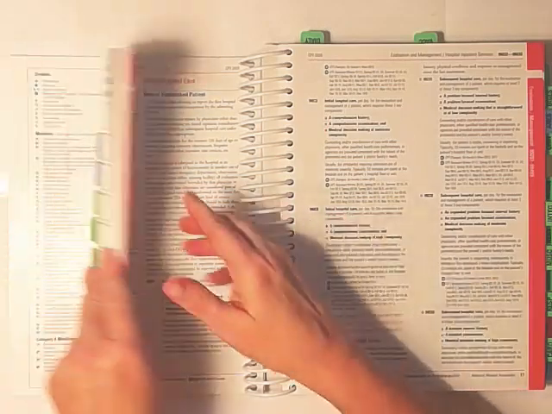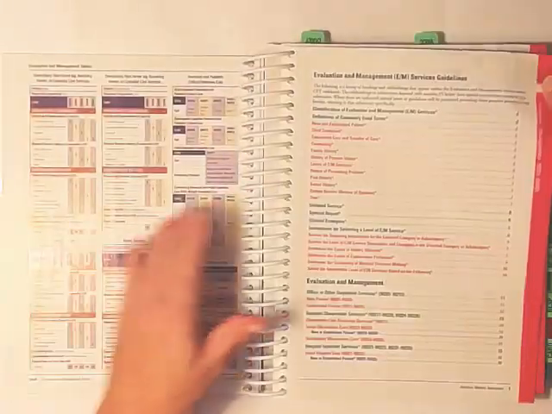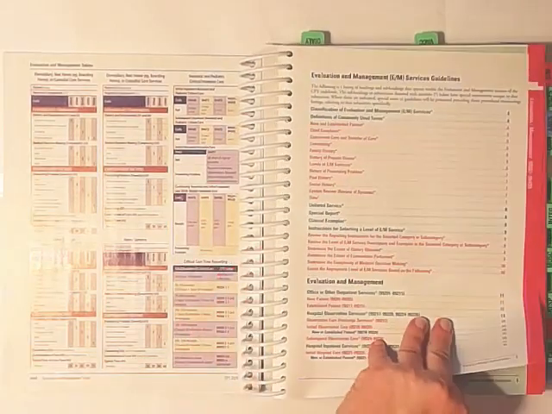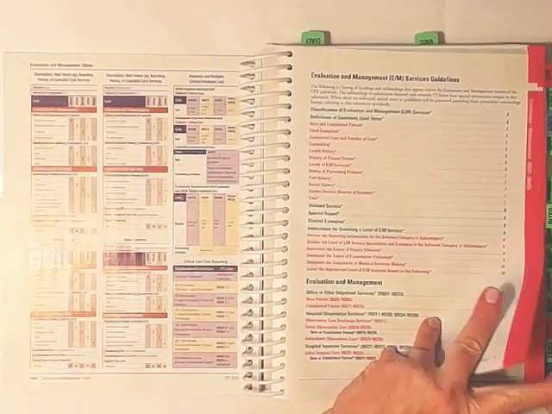Another one. Let's start at the beginning again, so we're not cheating. Oh, I always start on the wrong page.